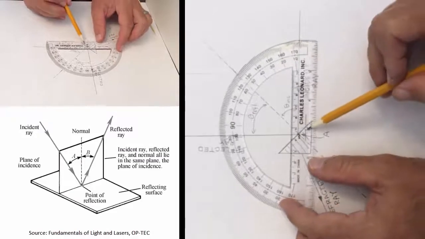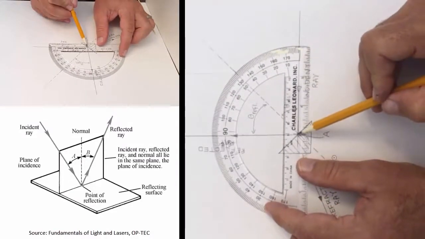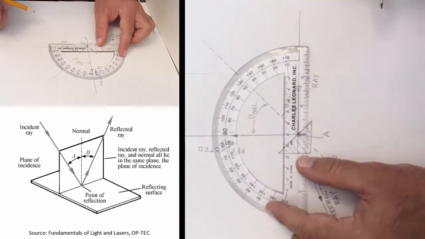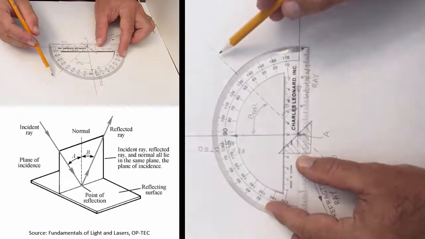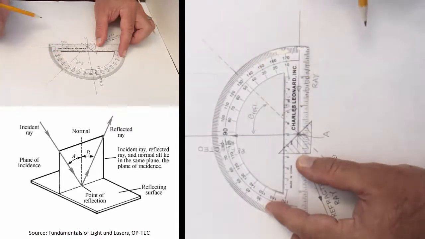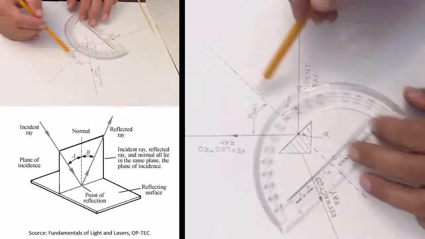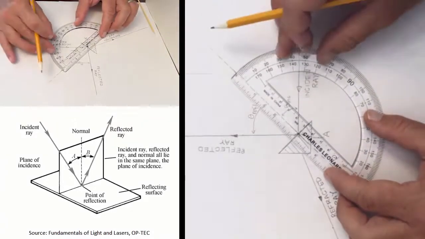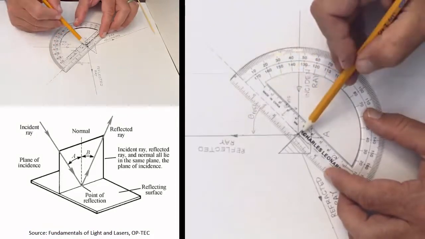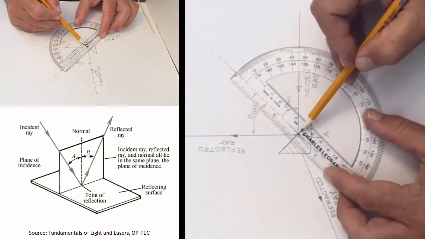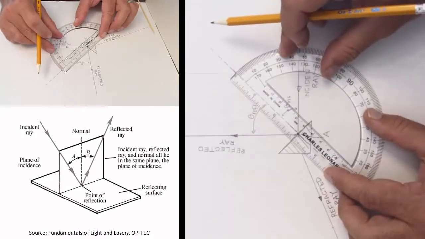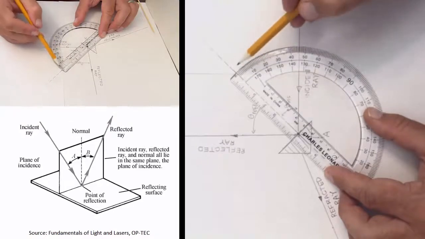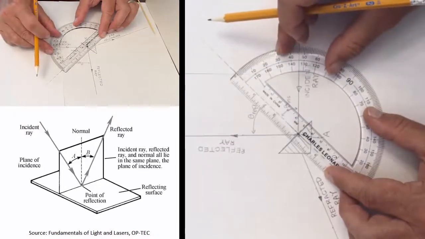So we are going to position the center of the protractor here, align it with this incident light ray, and then we are going to measure the angle to the axis. You can do it this way, or if you wish, you can look at the axis as a 0-degree line. So you would want to put your protractor in this direction. Right now your protractor is aligned with your axis, and we're measuring the angles. So we're going to go here like that.